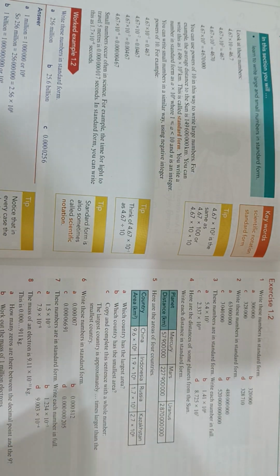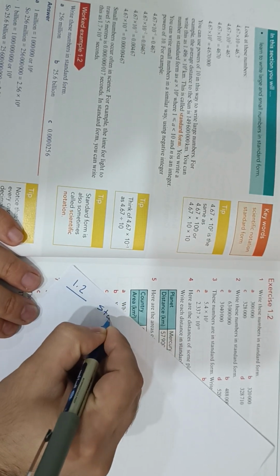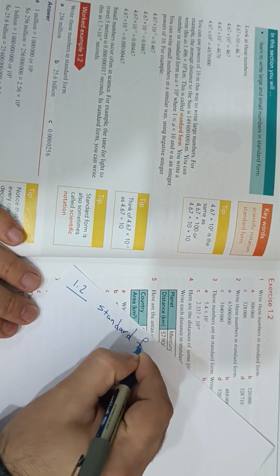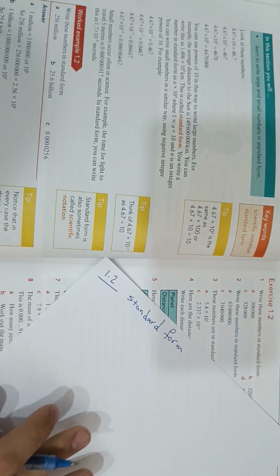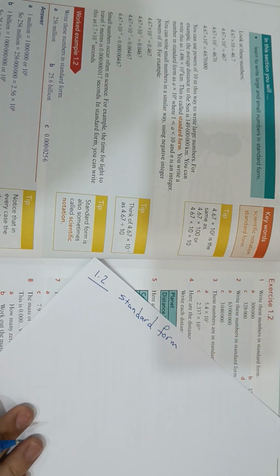So let's start our explanation. Section 1.2, standard form. It's the same as scientific notation according to, again, the Cambridge system.